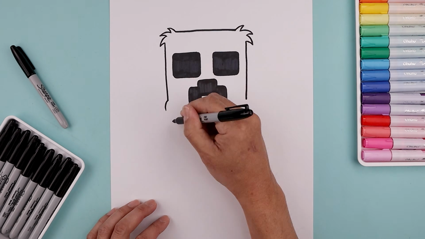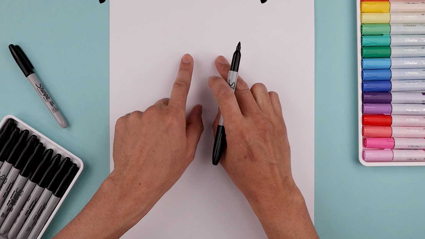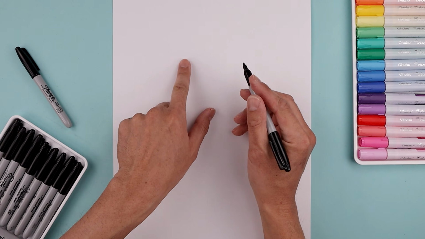In today's video I'll be showing you how to draw a Minecraft creeper. Let's begin today's lesson. On the top of our page we're going to draw two squares for the eyes. Let's start with the one on the left.